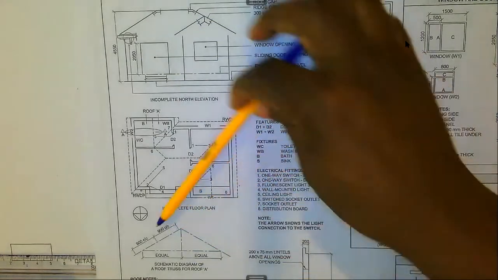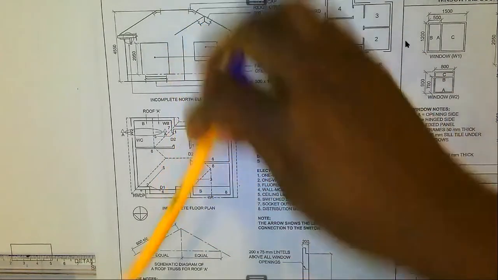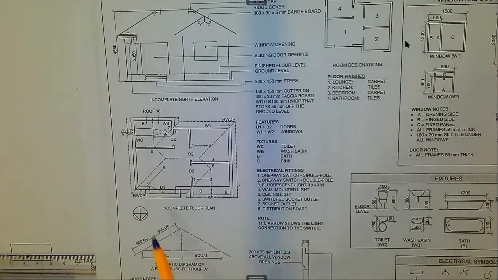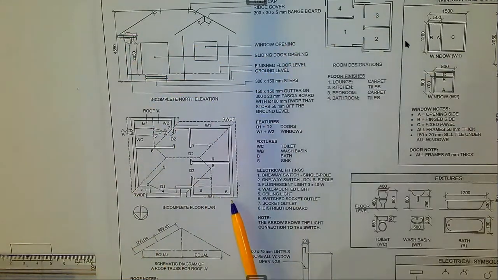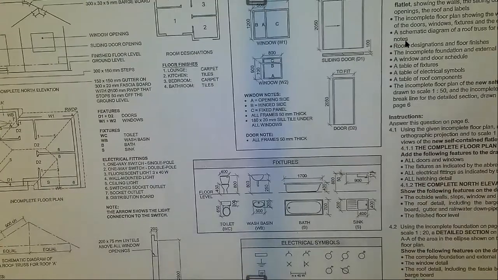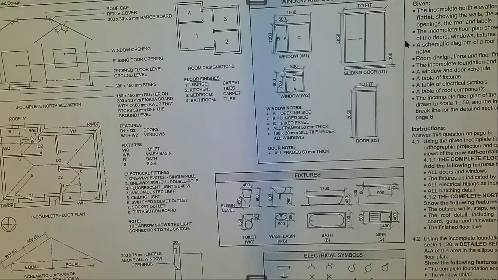Remember, the north point is pointing like this. So when we are looking from this side, this will be our left side, which will be that, and this will be our right side, which will be that. But for today, we are going to look at the floor plan. But of course, we need to understand what the question is all about in its complete sense.